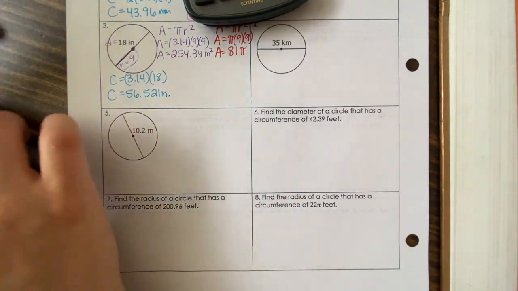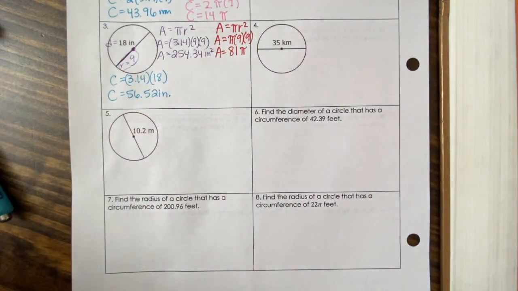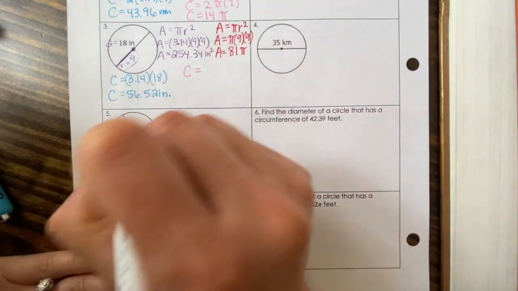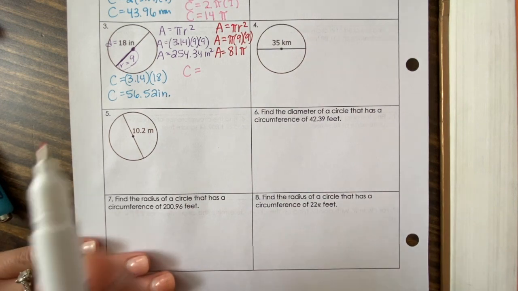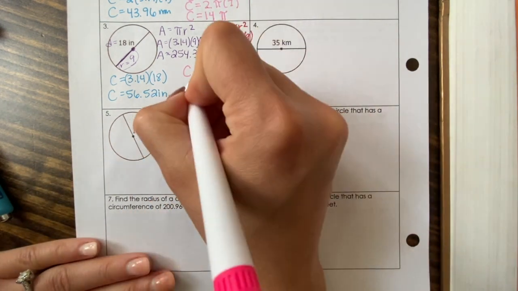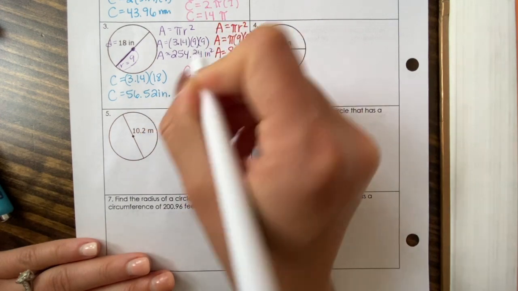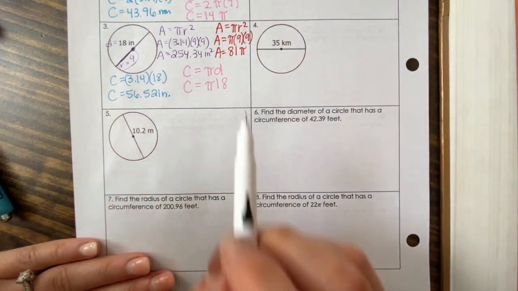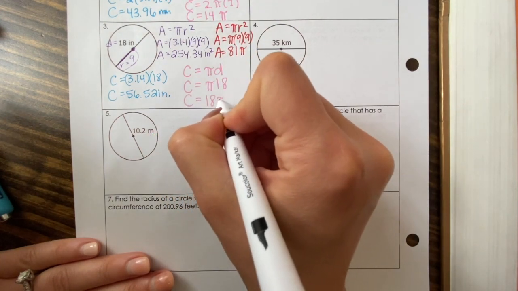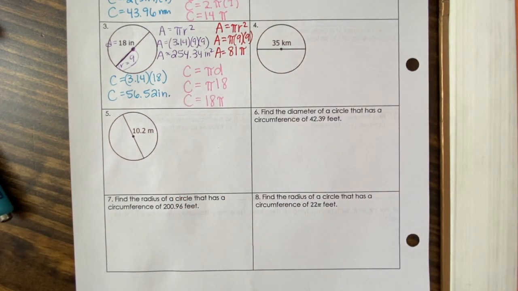All right, the last and final part to this problem is we have to find the exact answer. So we're going to use pi times the diameter. Super easy. Pi times 18. And you're not usually going to see it as pi times 18. It's going to be 18 pi. So just for correctness. Alrighty.